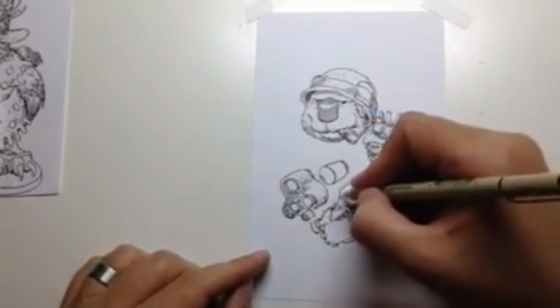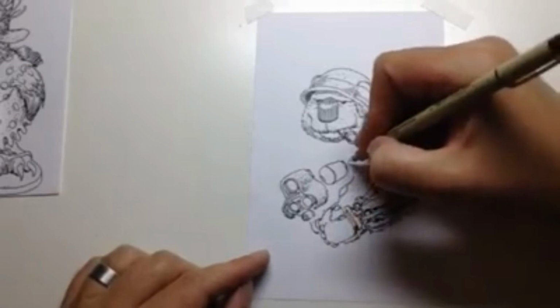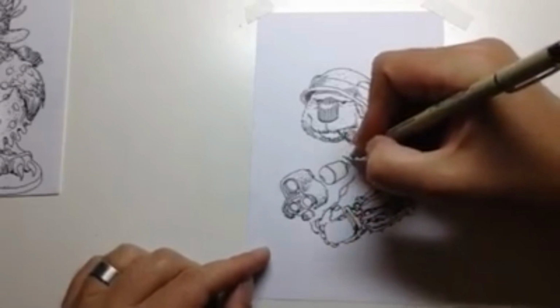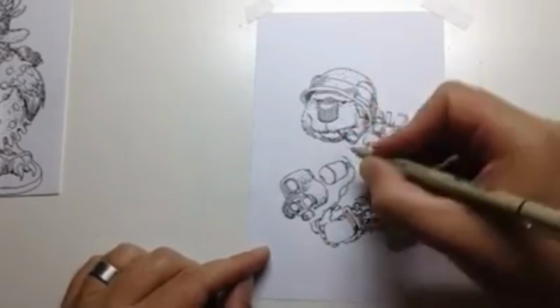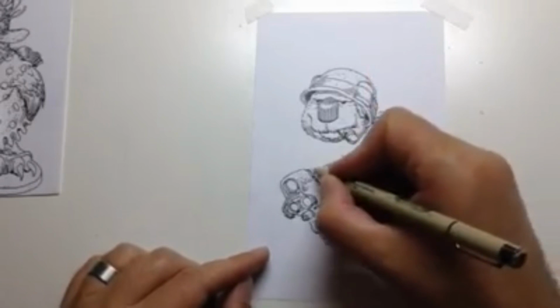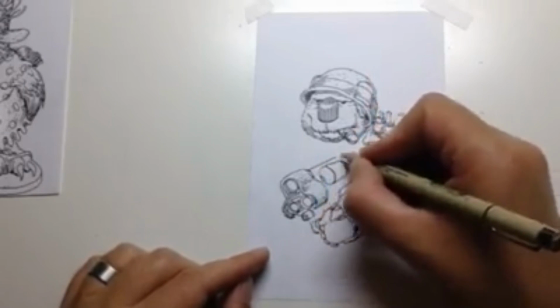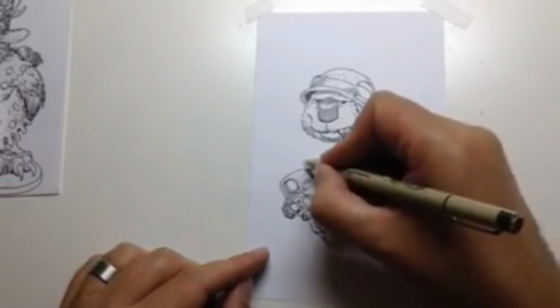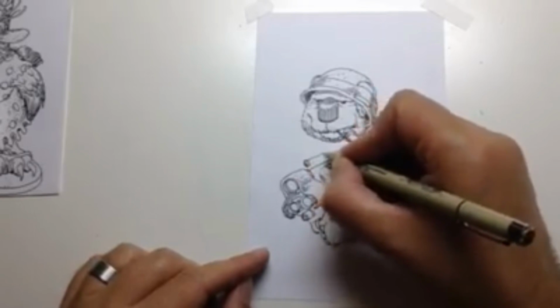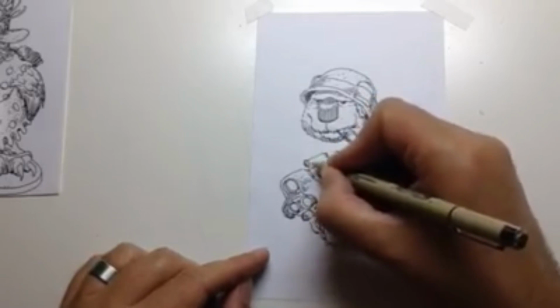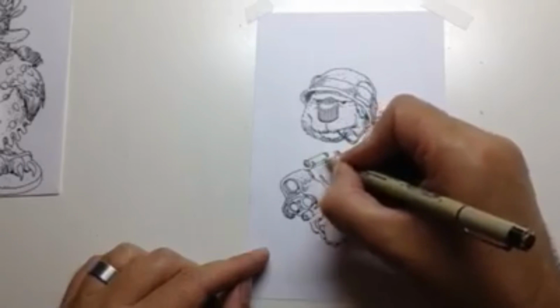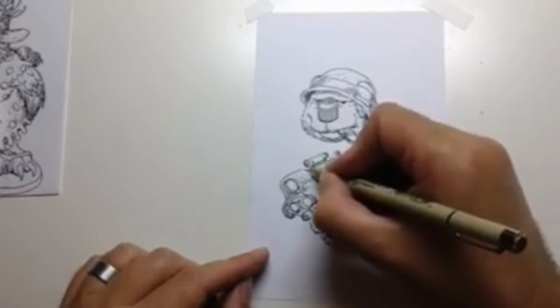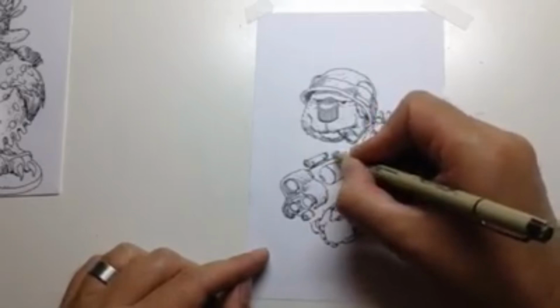So we got this fuel cell. It's going to be the back part of the gun, working with the perspective of it. Add some extras. There we go.